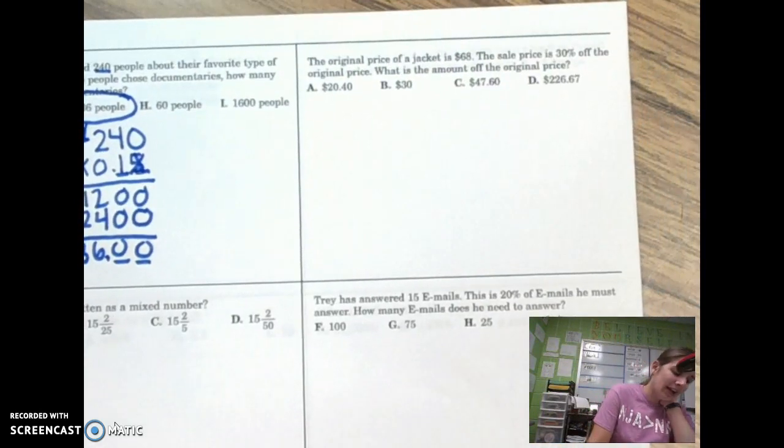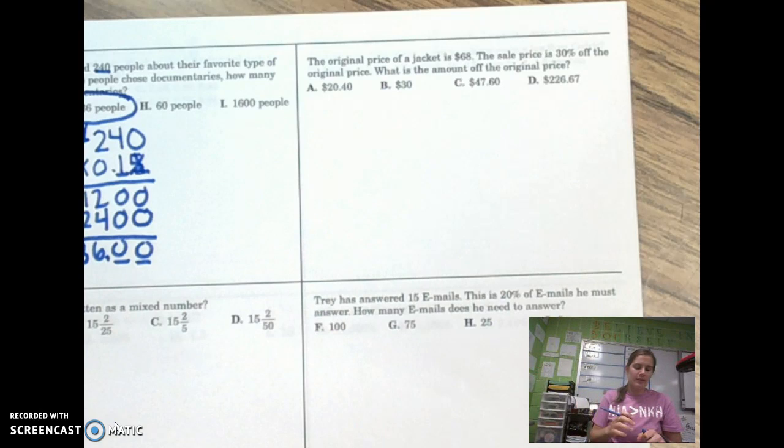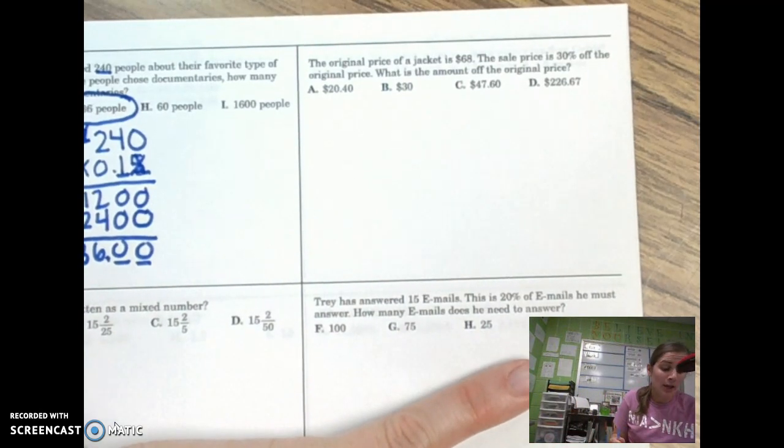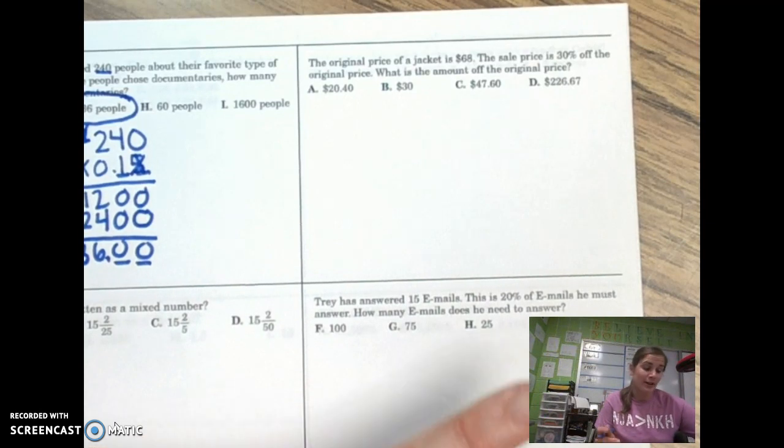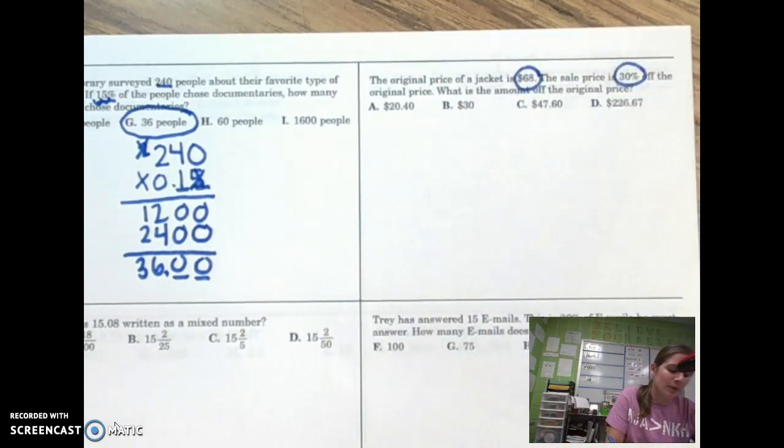The original price of a jacket is $68. The sale price is 30% off the original price. Okay, so let's look at this again. Sorry, I had to stop it. The original price of the jacket is $68. The sale price is 30% off the original price. What is the amount off the original price? So we're going to take this guy right here and this guy and multiply them together.